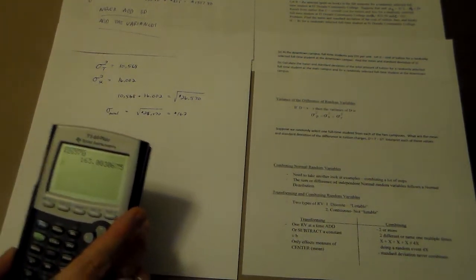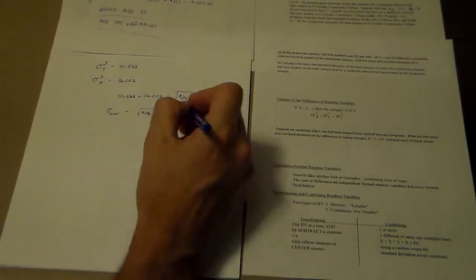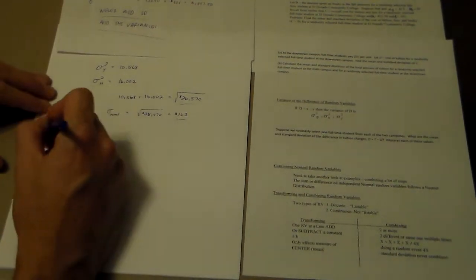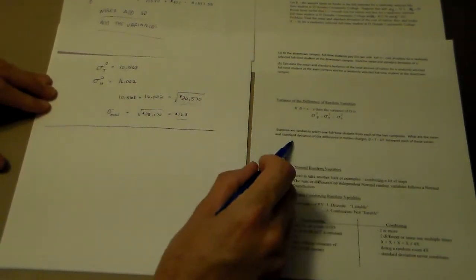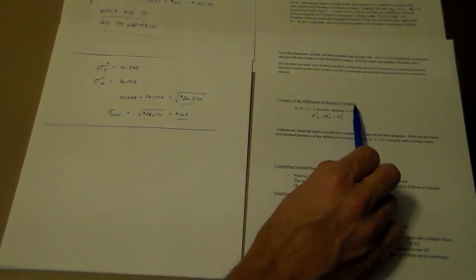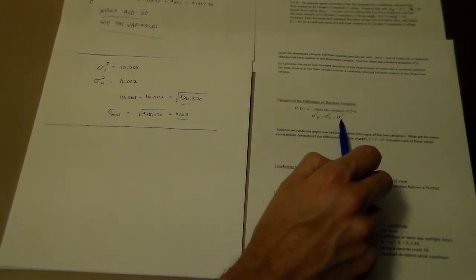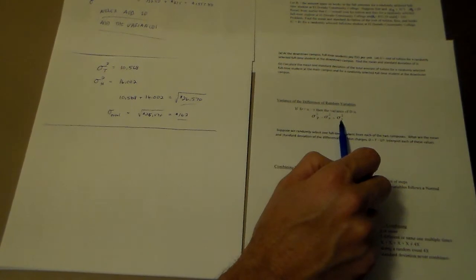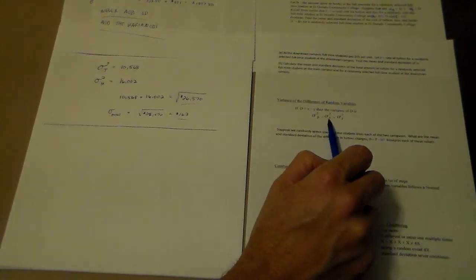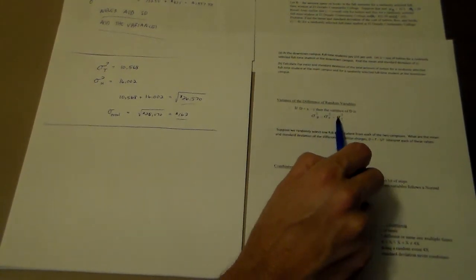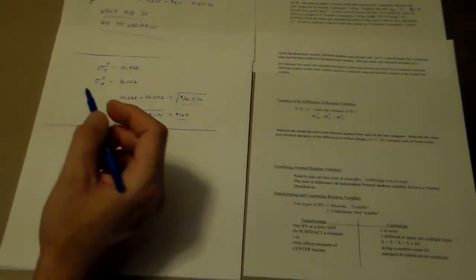You can see it right there, 163 bucks. Okay, so that's how you do it. You gotta go through the variances. Okay. One other tip here for this next problem. It says the variance of the difference of random variables. Now we're talking about the difference. Okay. So if D equals X minus Y, look at my variances. My variances add.